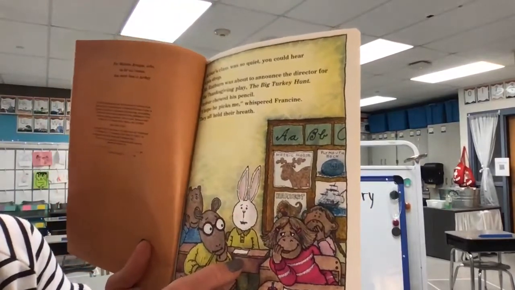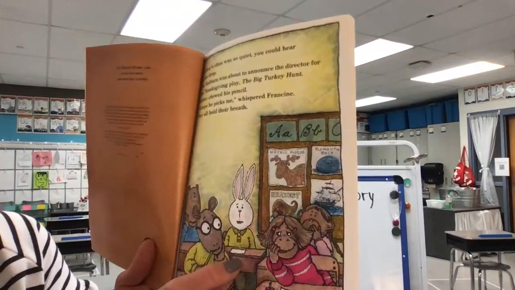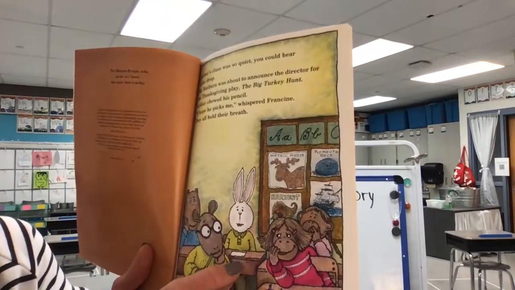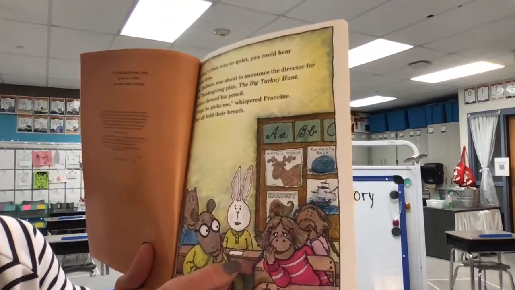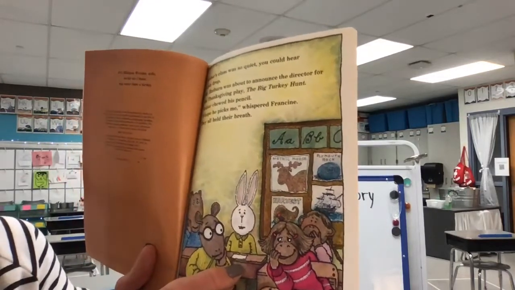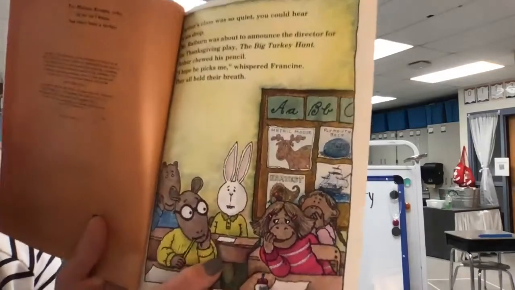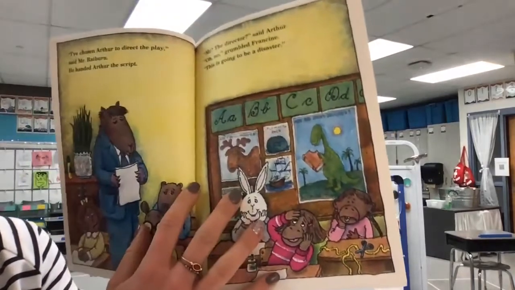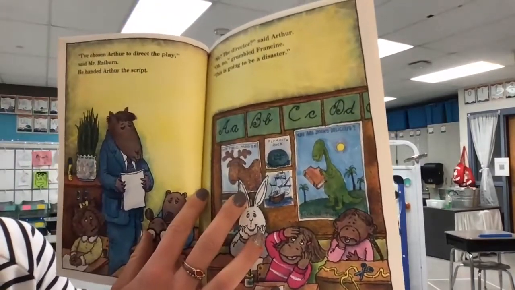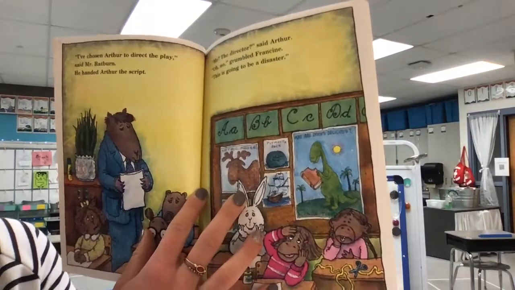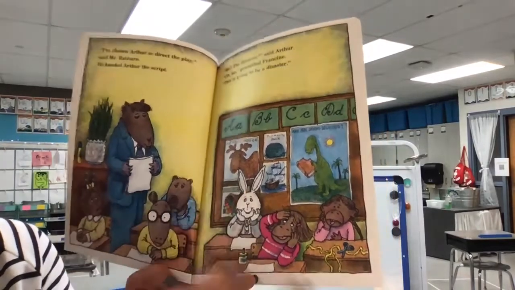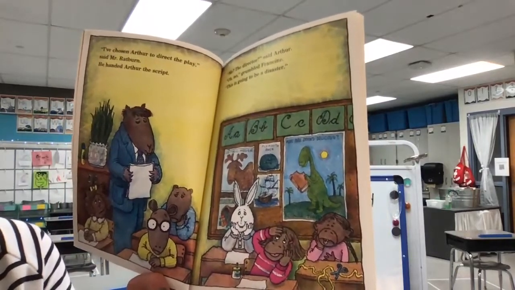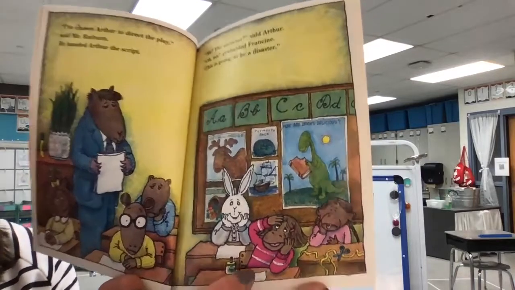Arthur's class was so quiet you could hear a pin drop. Mr. Ratburn was about to announce the director for the Thanksgiving play, The Big Turkey Hunt. Arthur chewed his pencil. I hope he picks me, whispered Francine. They all held their breath. I've chosen Arthur to direct the play, said Mr. Ratburn. He handed Arthur the script. Me? The director? Arthur asked. Oh no, grumbled Francine. This is going to be a disaster.